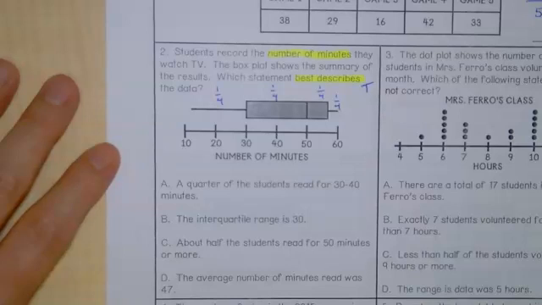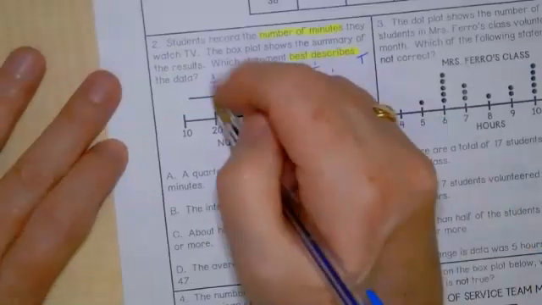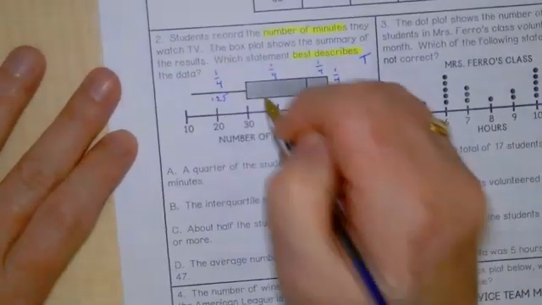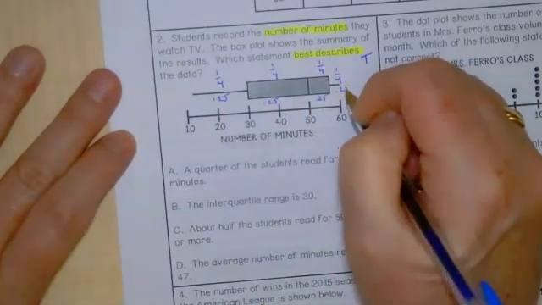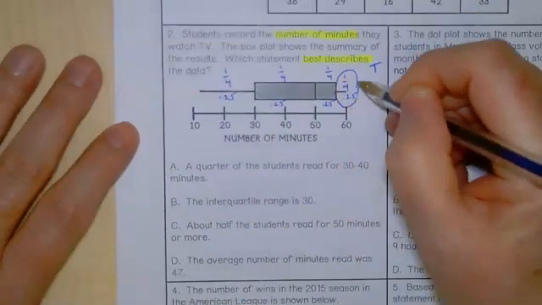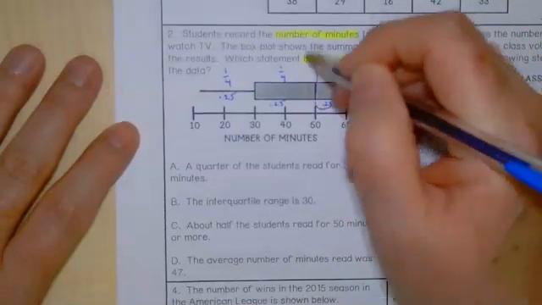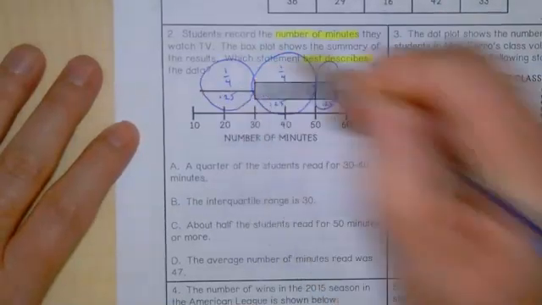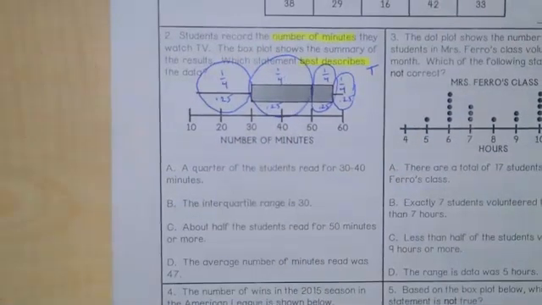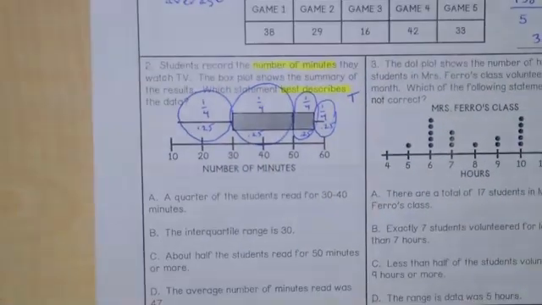James? 0.25. So you could count it as a fraction or a decimal. But this is 1/4. This is 1/4. This is 1/4. I need you to remember that when you look at box and whisker plots.